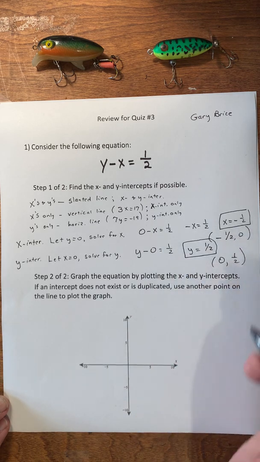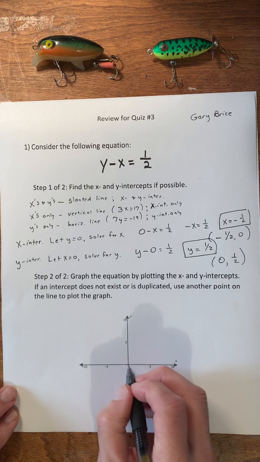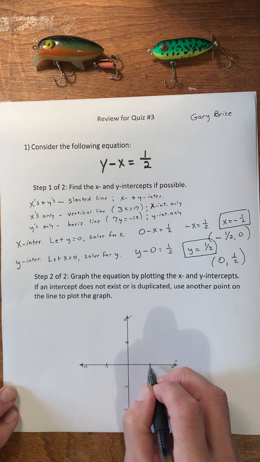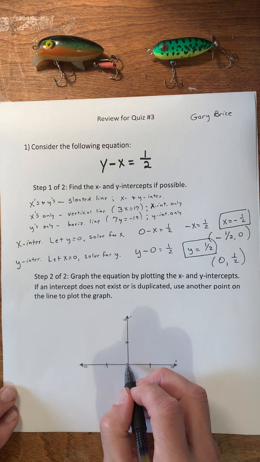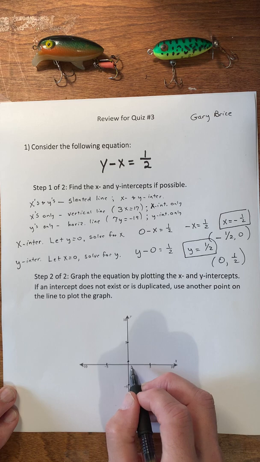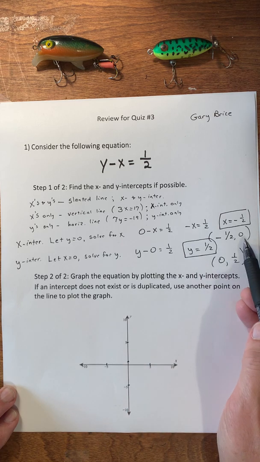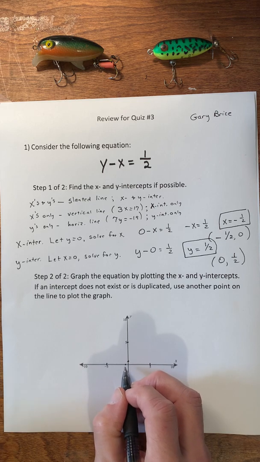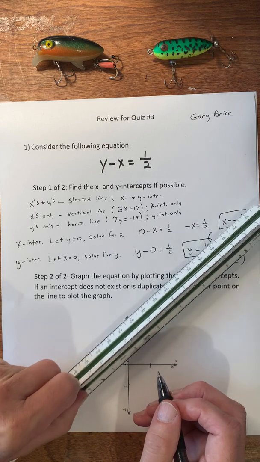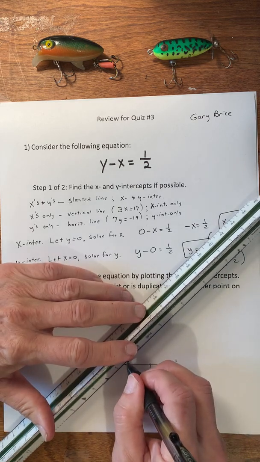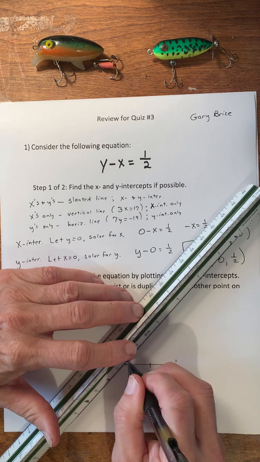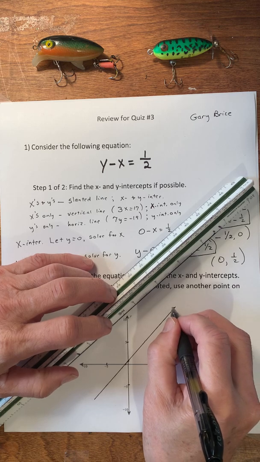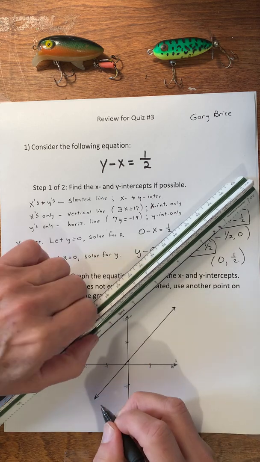But right now I have both x and y-intercepts. So here we go, 0, 1/2, and notice this is 5 right here. So 0, 1/2 is like right there. And -1/2, 0 is like right there. So I always keep my straight edge handy with these 2 points. I can find the graph of my particular line.